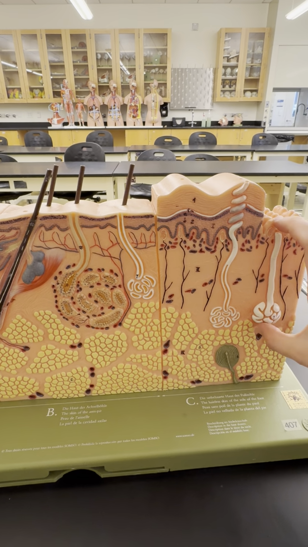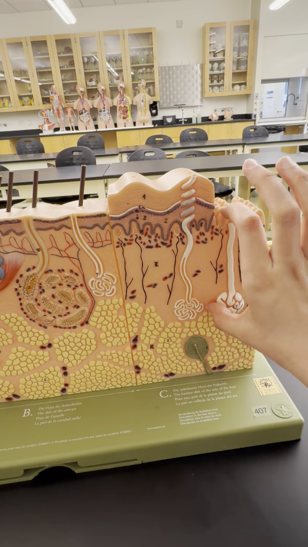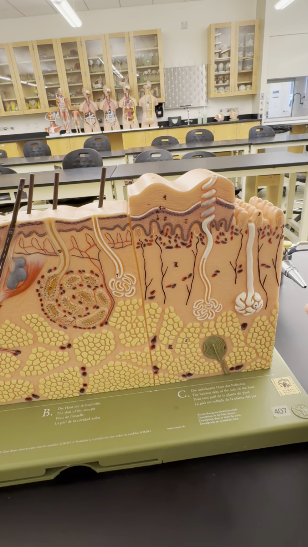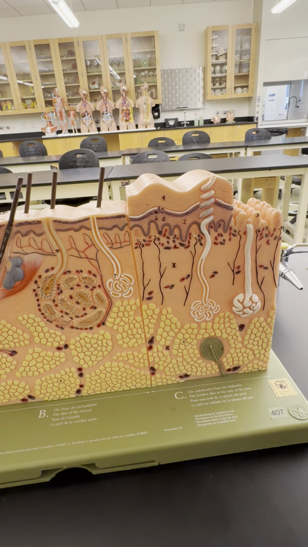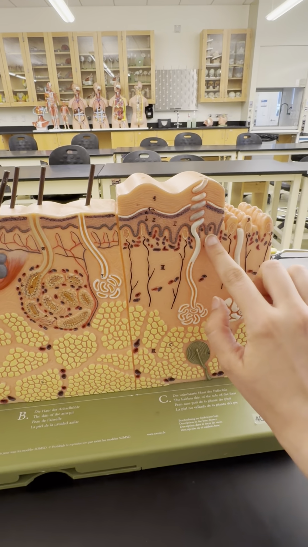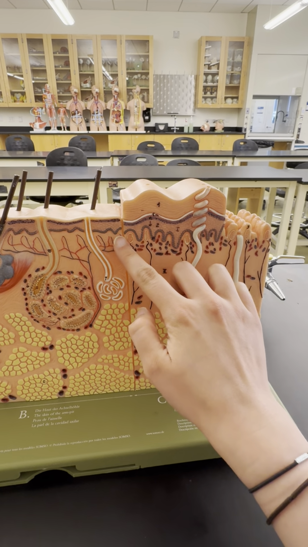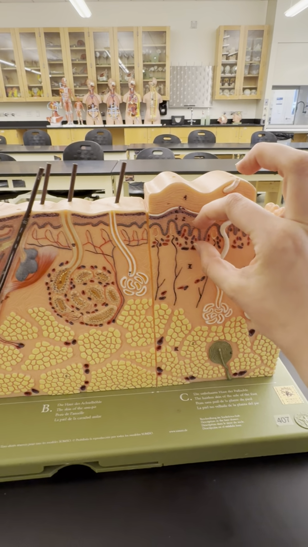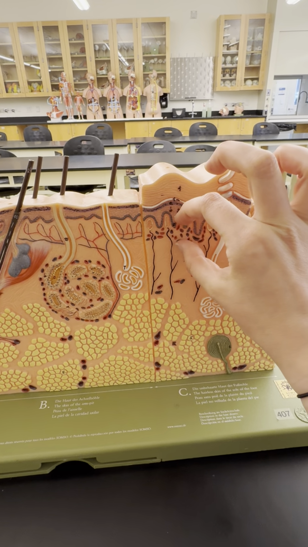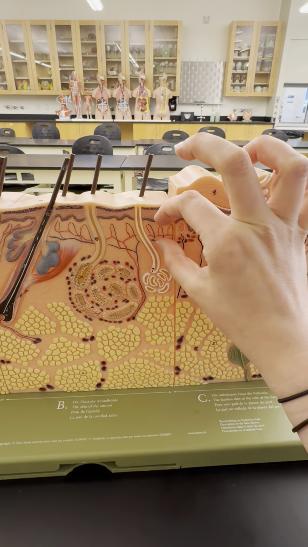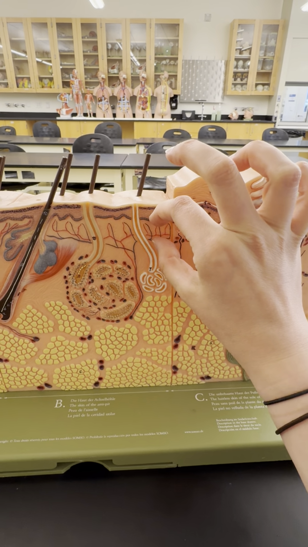Then this layer here is the dermis layer. And remember, there's two regions. These are the epidermal ridges. Okay, there's two regions here, the papillary region where we have these papillae coming up here. Okay, so papillary region would be around here. Okay, same thing for the thin skin right here, papillary region.